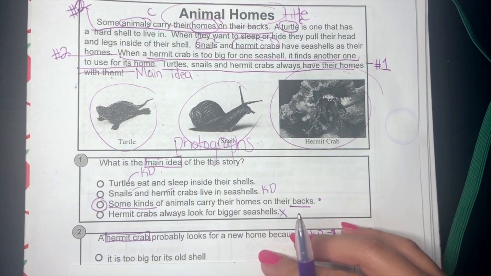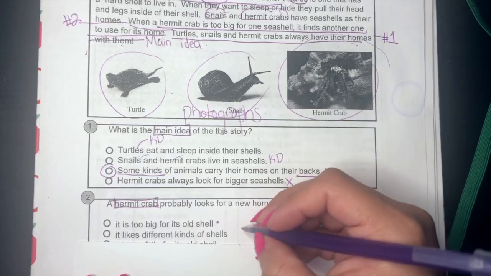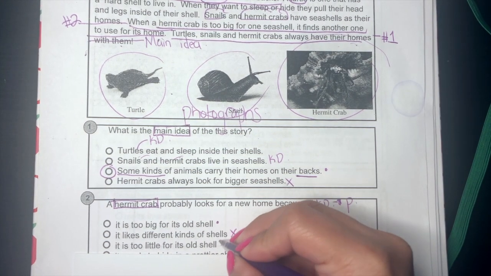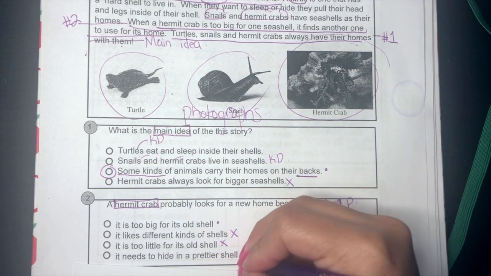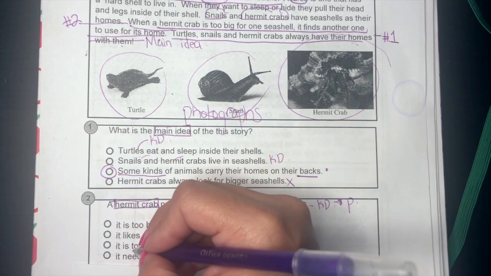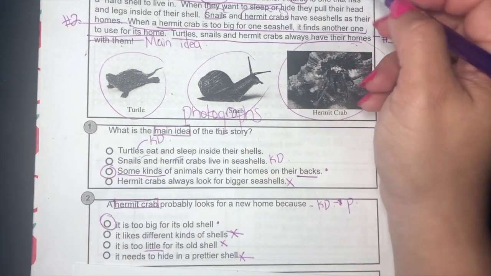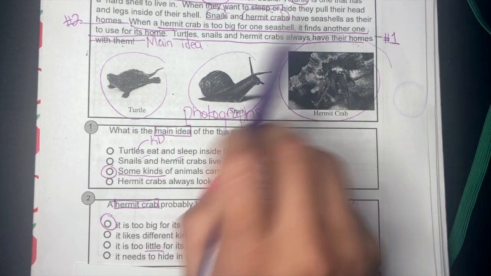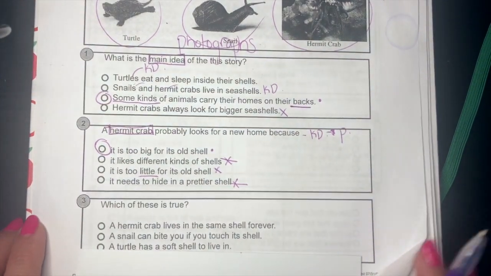It is too big for its old shell. Yes. It likes different kinds of shell. Did the story say that? No. It's too little for its old shell. No, they don't shrink. They get bigger. They don't get smaller. It needs to hide in a prettier shell. No way. These two are not the answer. And this one, they never said that they get too little. They get too big. Right here it says it. When a hermit crab is too big for one seashell, it finds another one to use for its home. All right? That's the answer you should have picked.